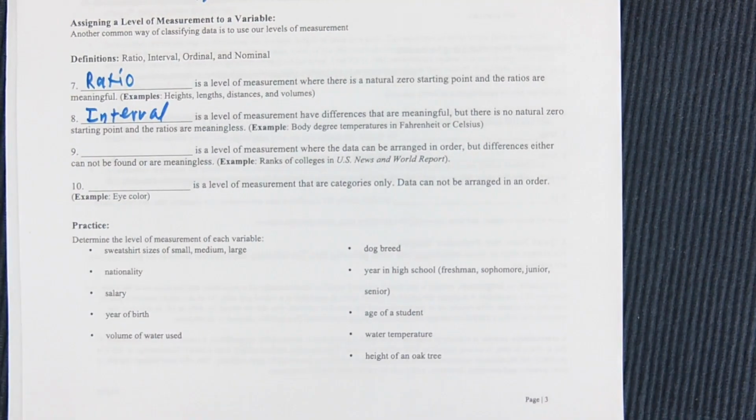Again, interval is a level of measurement that has differences that are meaningful, but there is no natural zero or starting point, and the ratios are meaningless. If we take something like temperature, there's no natural zero. We know that because the 0 in Fahrenheit is different than the 0 in Celsius, which is different than the 0 in Kelvin, which we're going to ignore for now. If something is 20 degrees and something is 40 degrees, that doesn't mean that it's twice as hot, if you can understand what I mean by that.